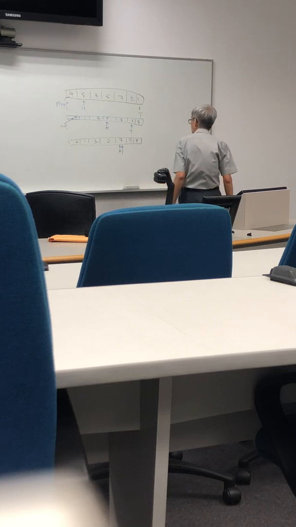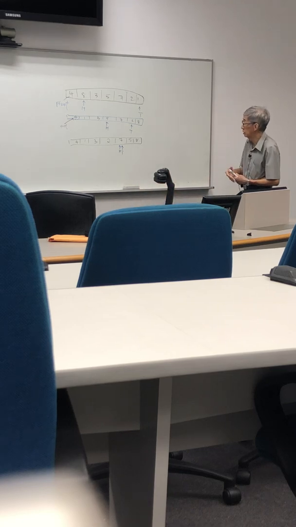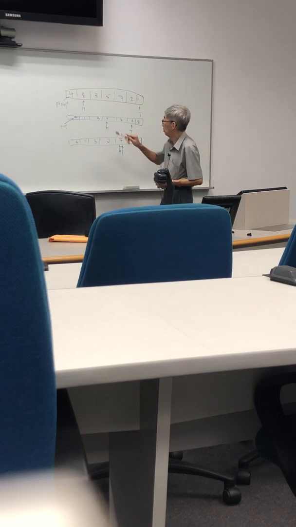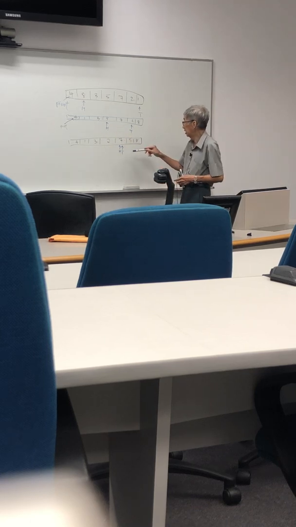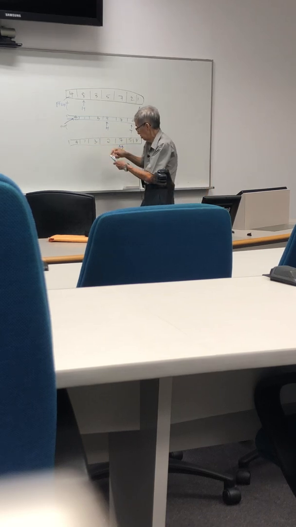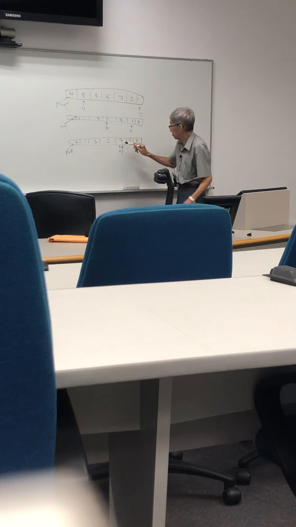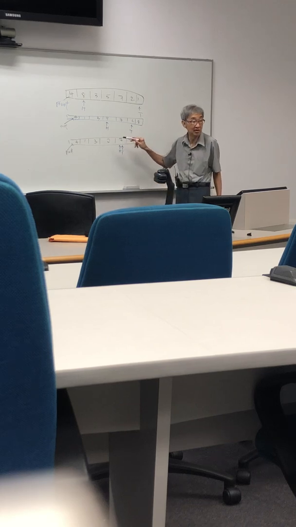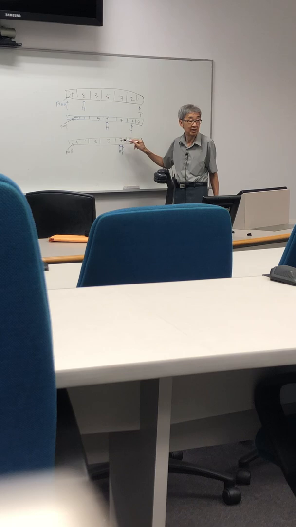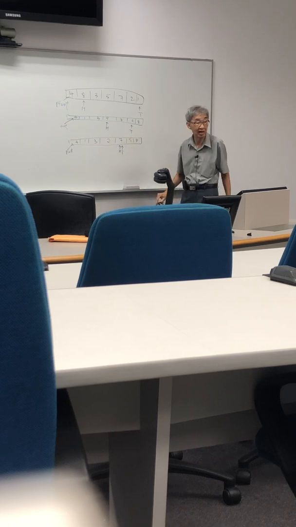Now we compare pivot with the head. So pivot is 4. Head is 7. Pivot is not larger than the head, right? In fact, it's smaller than the head. So nothing is done for step 1.